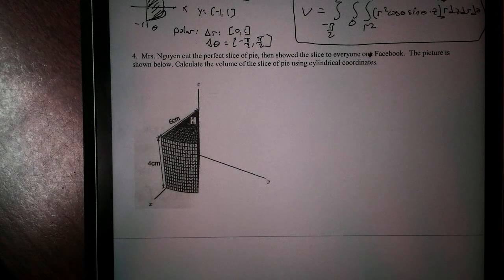Hello, welcome back. Miss Wynn cut the perfect slice of pie and then wanted to show everybody in her Facebook group. The picture is shown below.